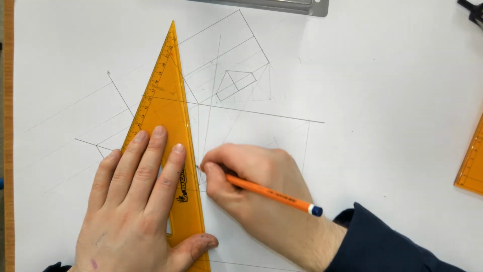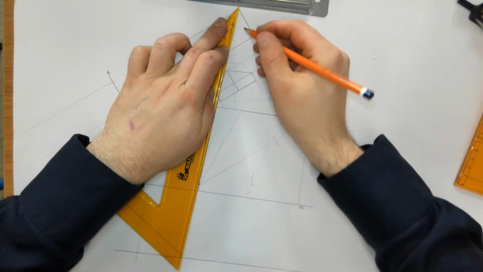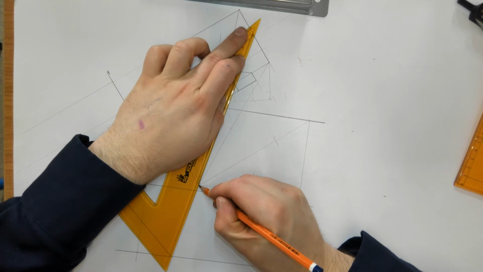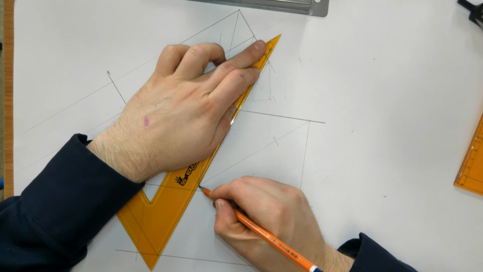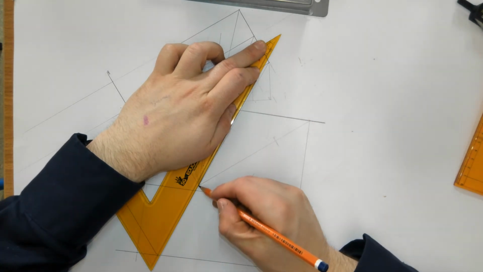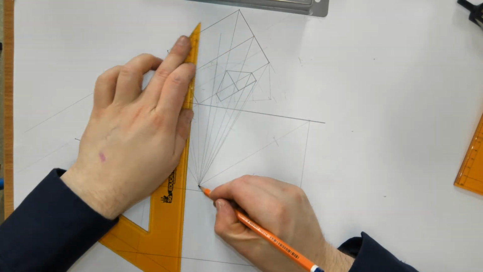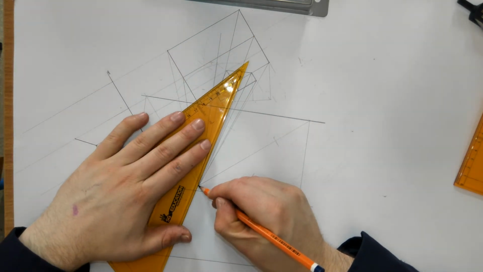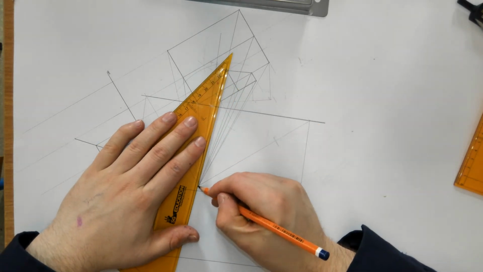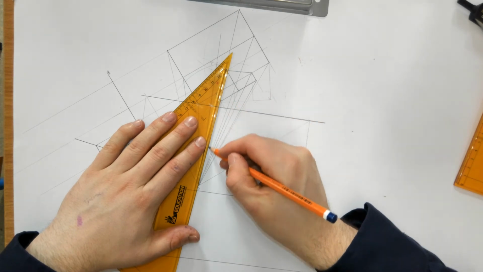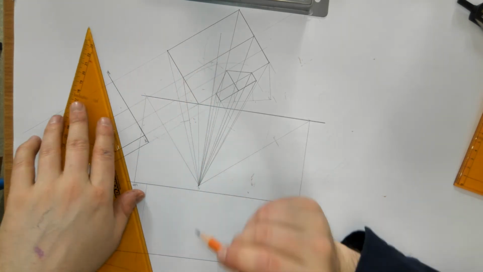So I'm joining all the points in plan to the spectator. Okay, so I have that done.